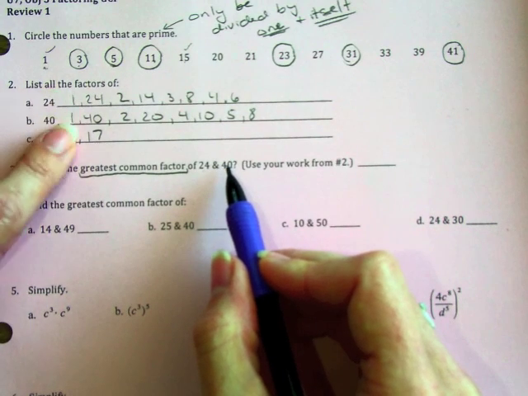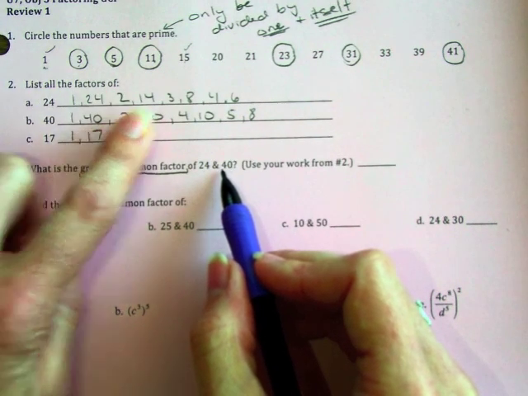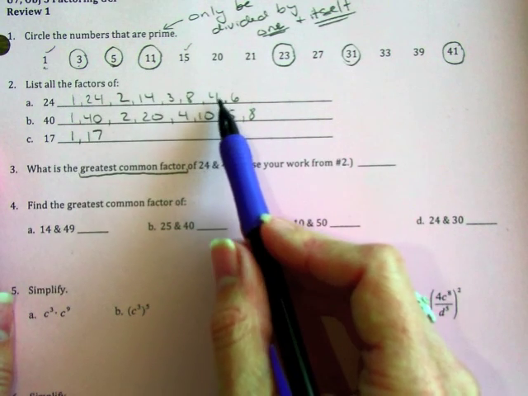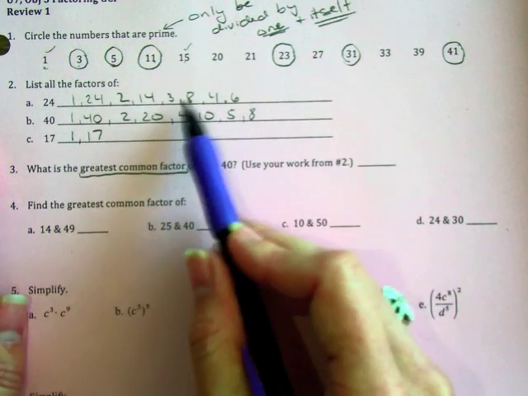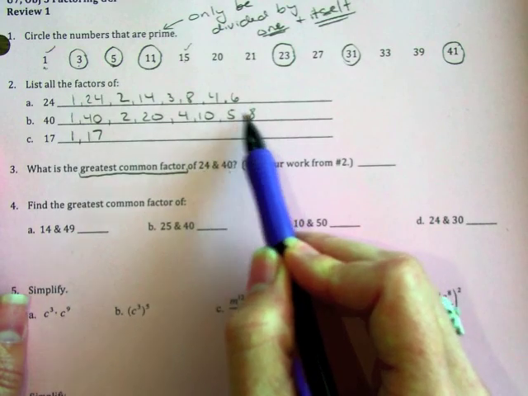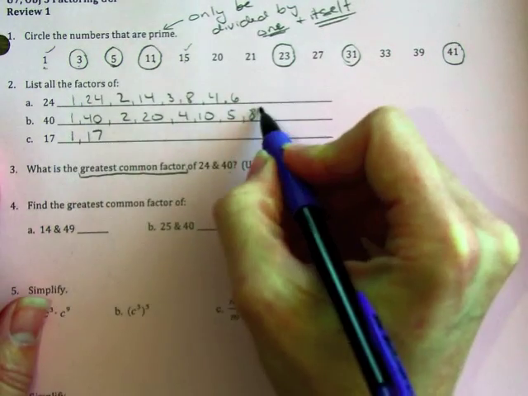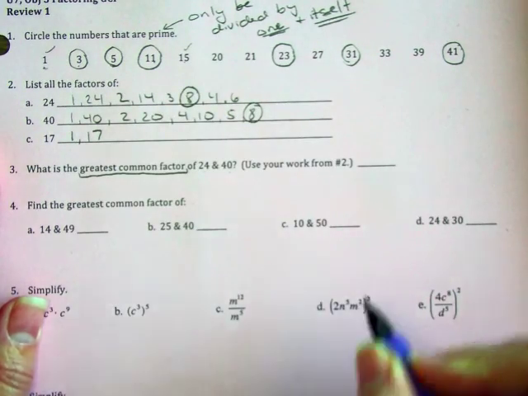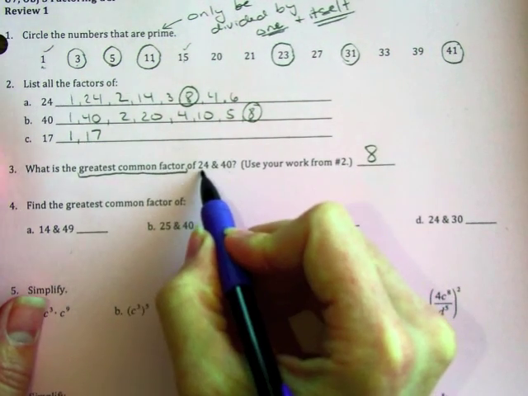Well, they both have 1. They both have 2. They both have 4. Do they have anything else in common? So as I look at bigger factors, here's 5. I don't see 5 above. 8. Oh, yep, there's 8 in both. Okay, 10. 10's not above. 20's not above. 40's not above. 8 is the biggest factor that they have in common. So 8 is our greatest common factor of 24 and 40.